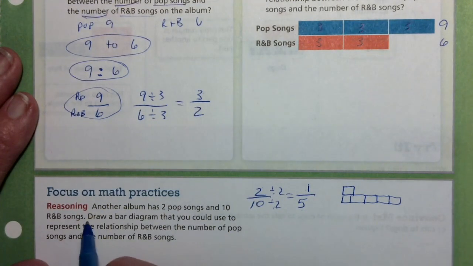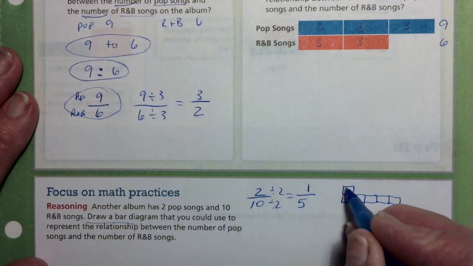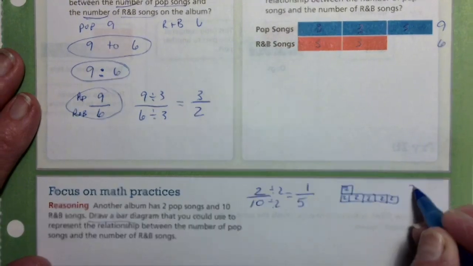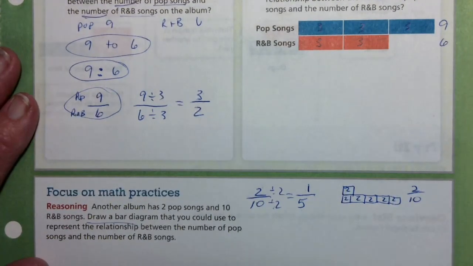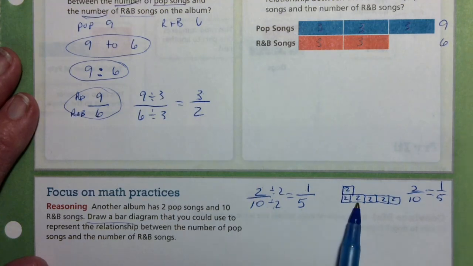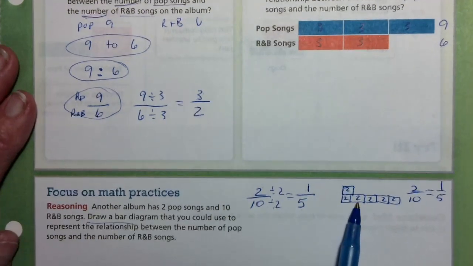So it said draw a diagram. We just did that to represent the relationship between the number of pop songs. Okay, so there's 2 in here, and there's 2, 2, 2, 2, 2. So that's 2 compared to 10, or it's 1 bar compared to 5 bars. So that reduces to 1 to 5. Here it is, and here's your bar diagram.